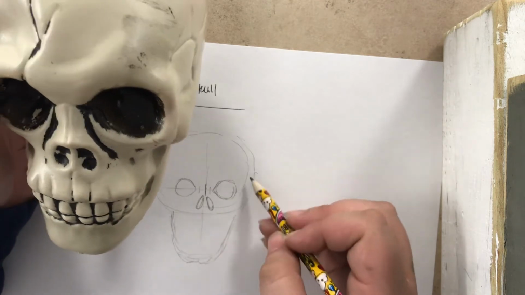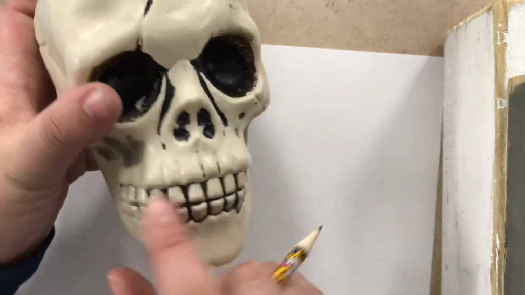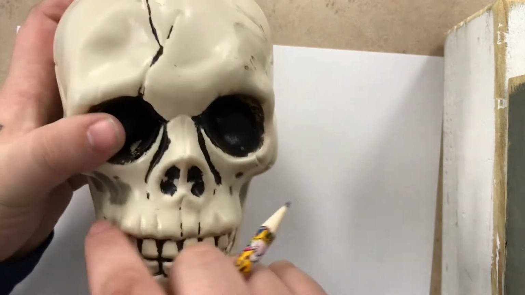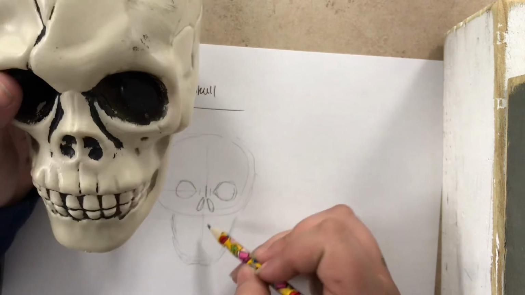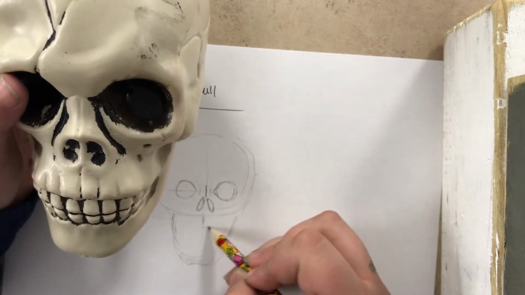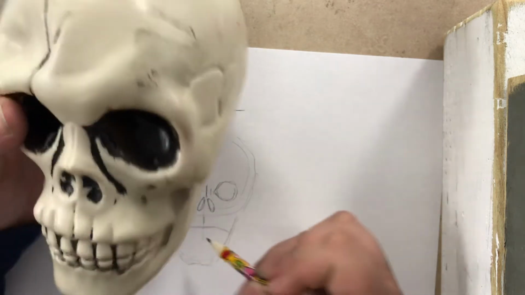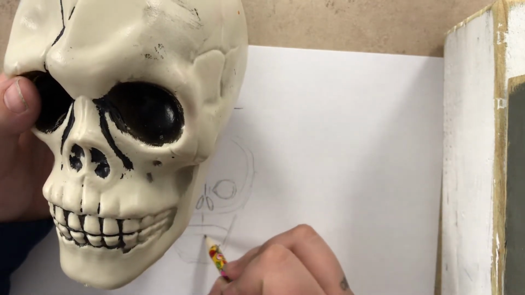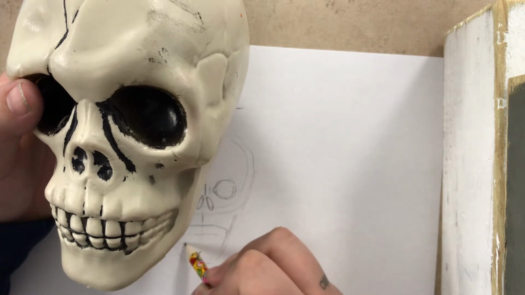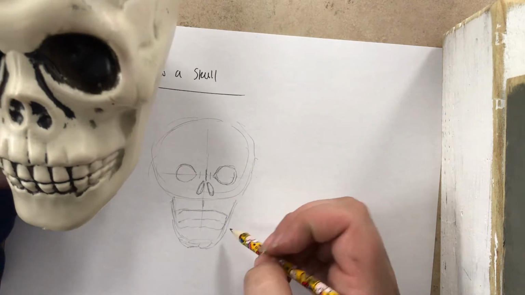From there, I can start giving myself some guidelines for my teeth. So your teeth, you have the line in the middle, and then you have top and bottom. So I'm going to come below my nose, okay, and I'm going to give myself a slight kind of curve down, since my teeth are kind of curving down on either side. So it's going to look almost like a tiki face right now.